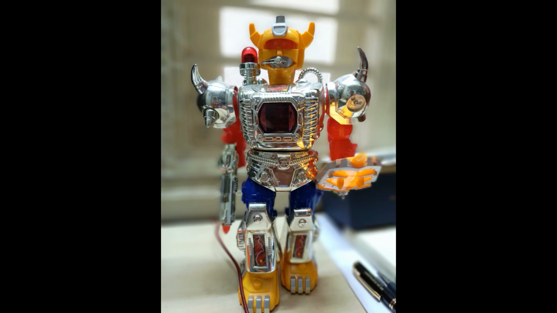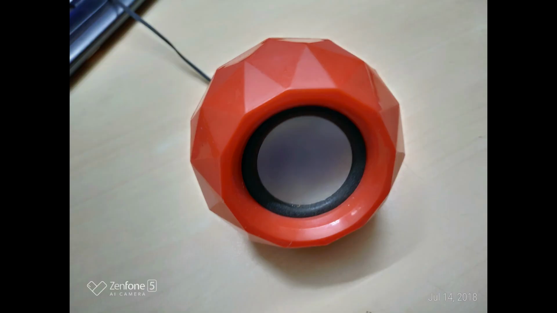And this is a portrait shot. This one is my engaged doll. And this one is the speaker. Actually, the red color is the same as how it looks over here. And this one is a few of the shots with portrait. Here, the portrait looks good. And you can see my right hand was blurred actually.